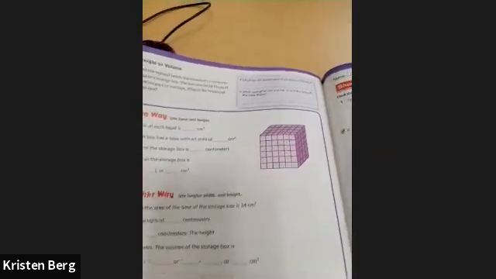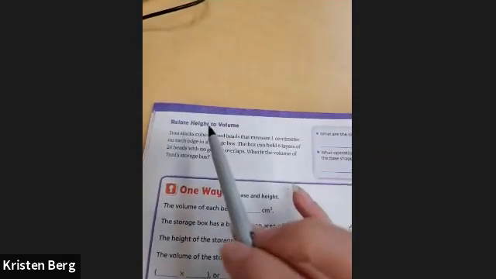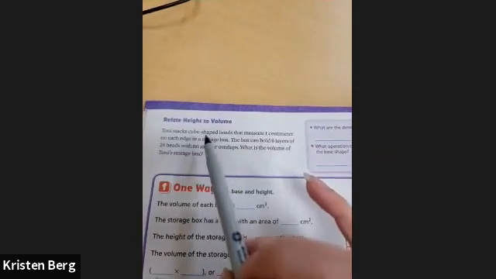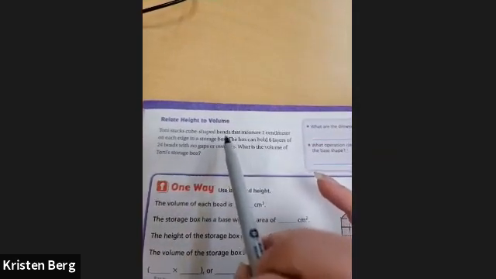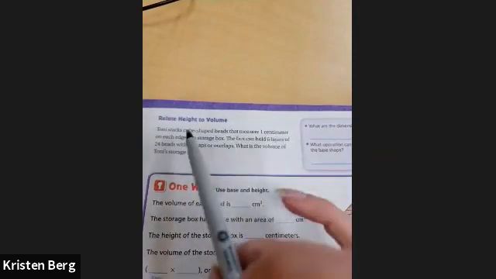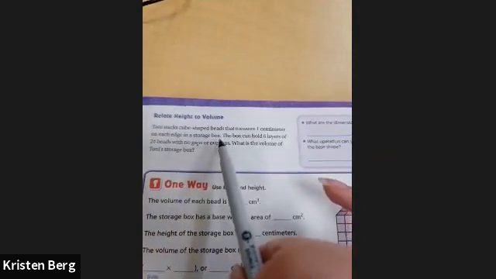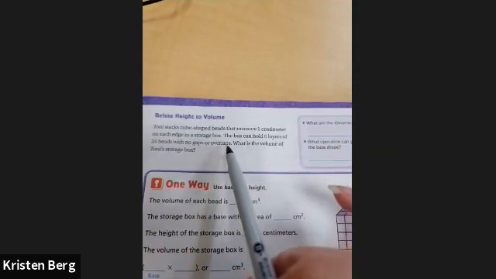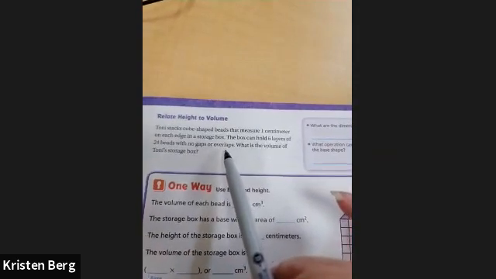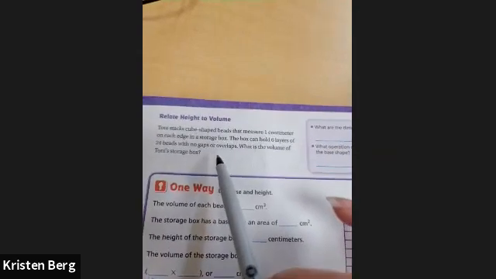All right, next one. It says relate height to volume. Tony stacked cube-shaped beads that measured 1 centimeter on each edge in a storage box. The box can hold 6 layers of 24 beads with no gaps or overlaps.